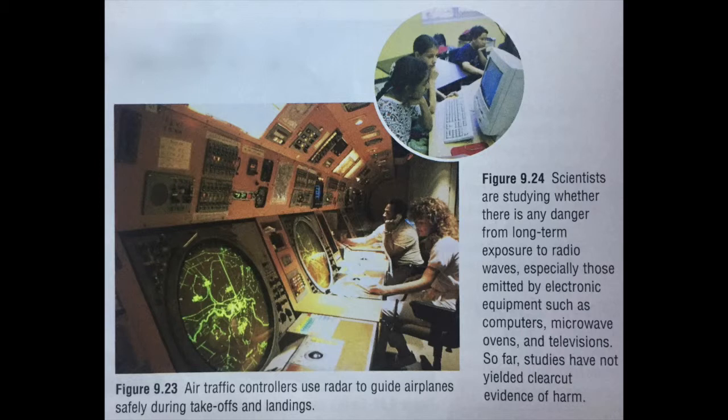See figure 9.24. Let's look at 9.24 for a moment. It says, figure 9.24, scientists are studying whether there is any danger from long-term exposure to radio waves, especially those emitted by electronic equipment such as computers, microwave ovens, and televisions.